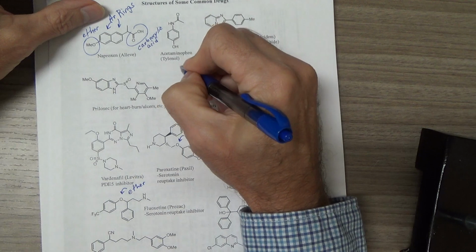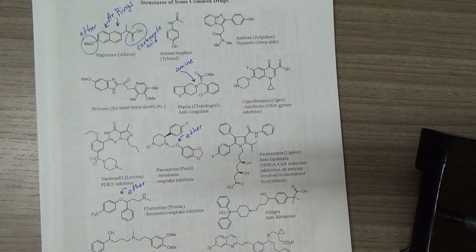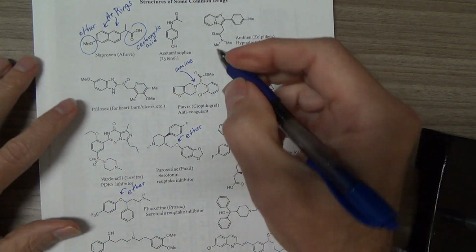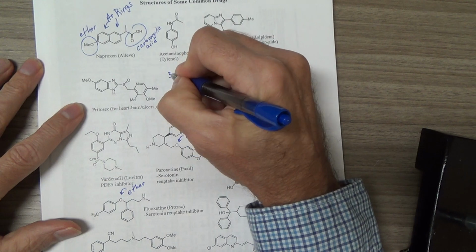Plavix has an amine. And is it primary, secondary, or tertiary? And the answer is, since it's bonded to 3 carbons, it's a tertiary amine.